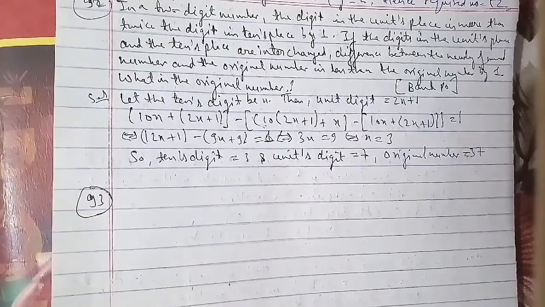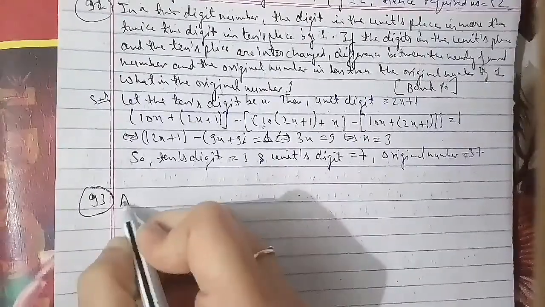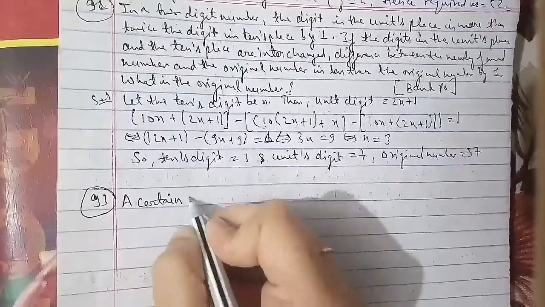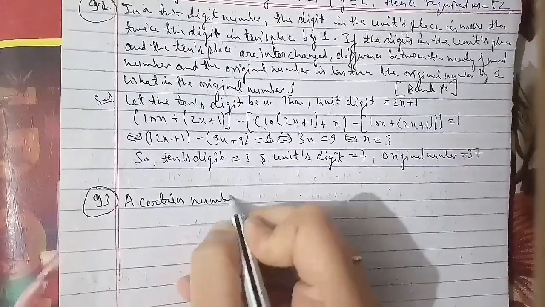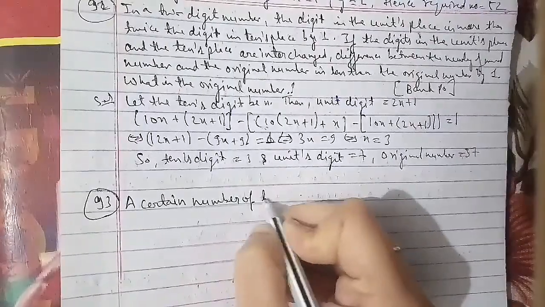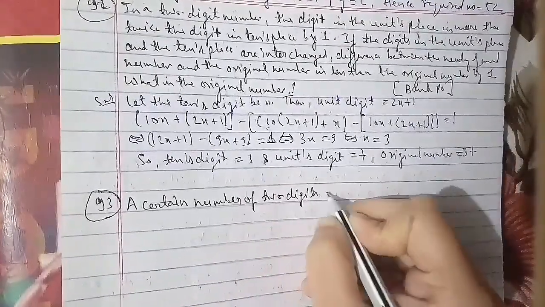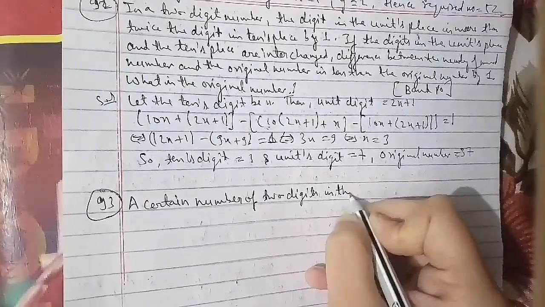So the number is, which has been asked in the LIC AAO examination paper. The options are 23, 27, 32 and 72 here, and for the same we have to find out the answer as well.